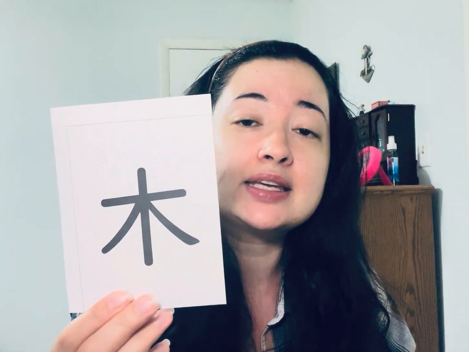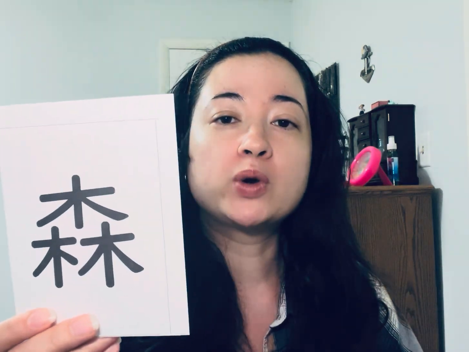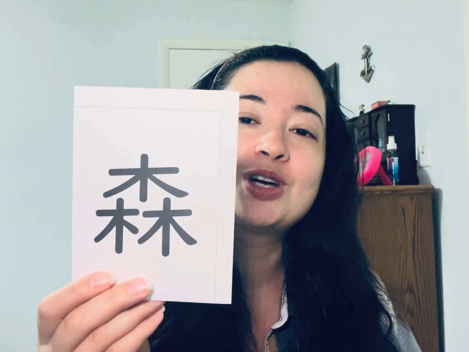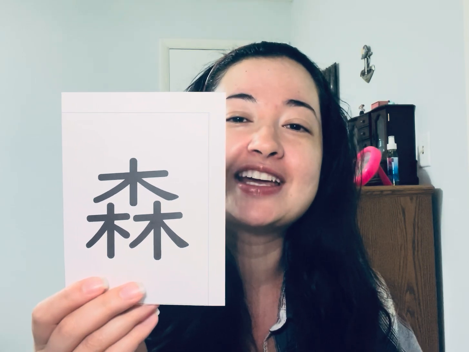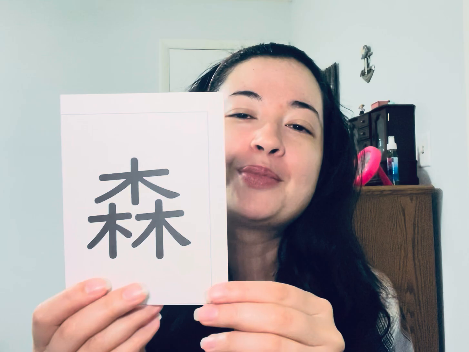The next one, you probably know it as a kanji, and it is also a very popular radical, and this is the radical for tree, right? So here we have mori, and this is the kanji for forest. So clearly you can see 3 trees in here because it's a forest, right? But yeah, that's the radical for tree.